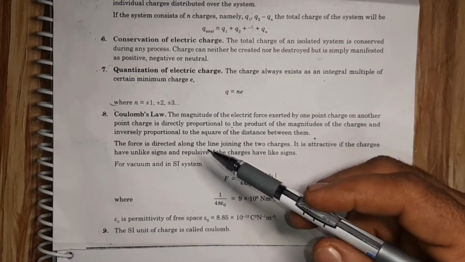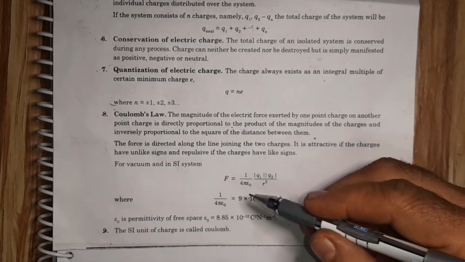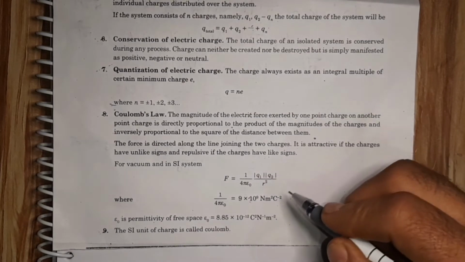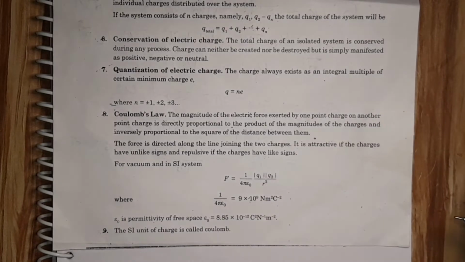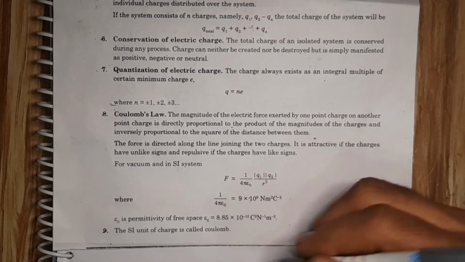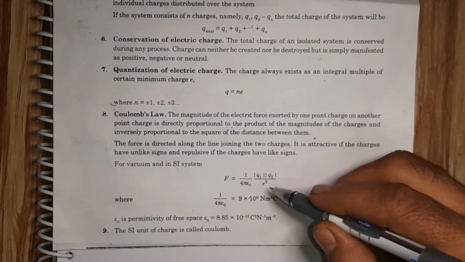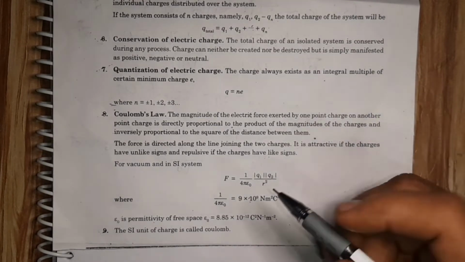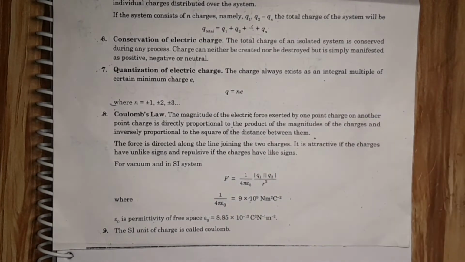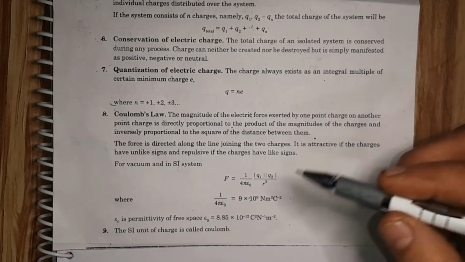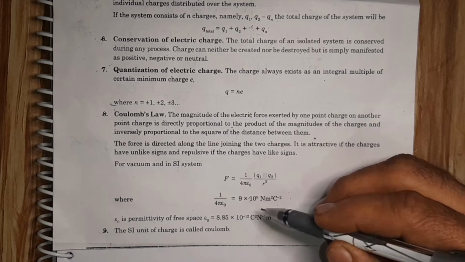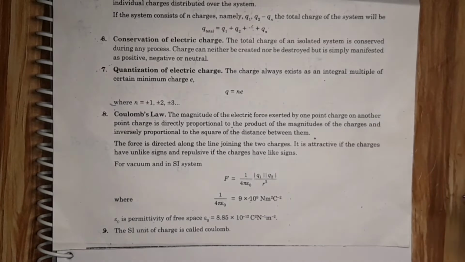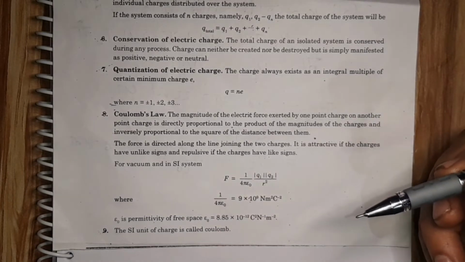For vacuum and in the SI system, F equals 1 upon 4 pi epsilon naught times magnitude of Q1 into magnitude of Q2 whole divided by the square of r, where the value of 1 upon 4 pi epsilon naught equals 9 into 10 raised to the power 9 newton meter square per coulomb square, where epsilon naught is the permittivity of free space. The value of epsilon naught equals 8.85 into 10 raised to the power minus 12 coulomb square per newton meter square. The SI unit of charge is called coulomb.